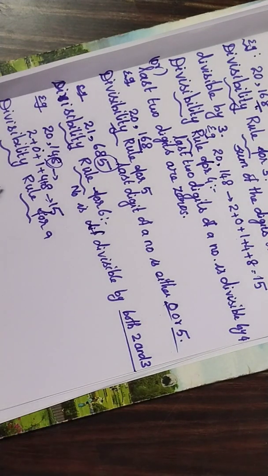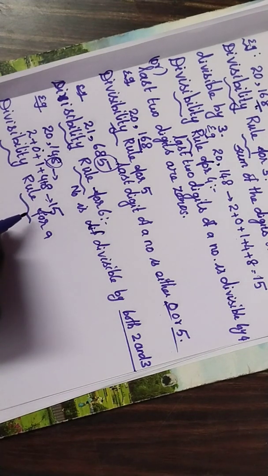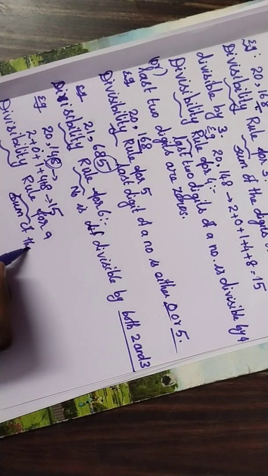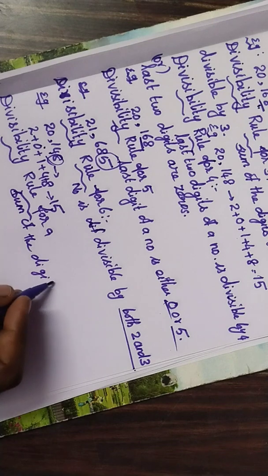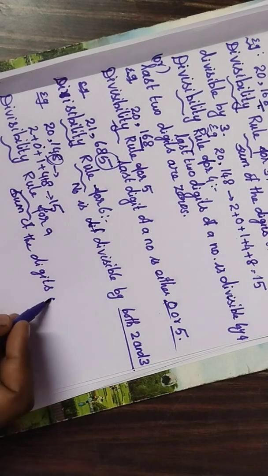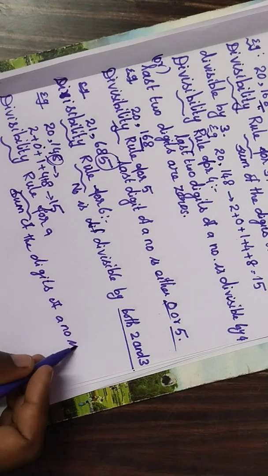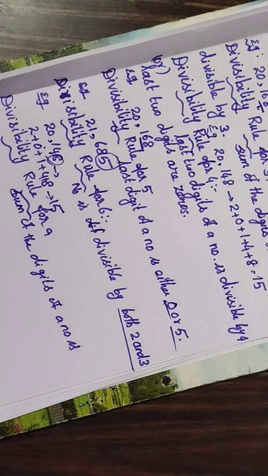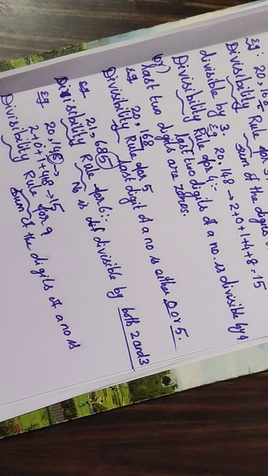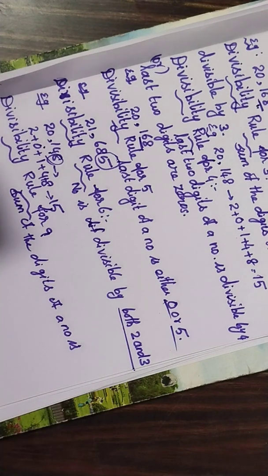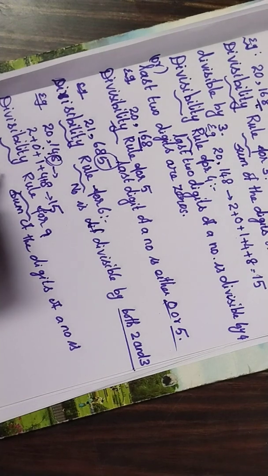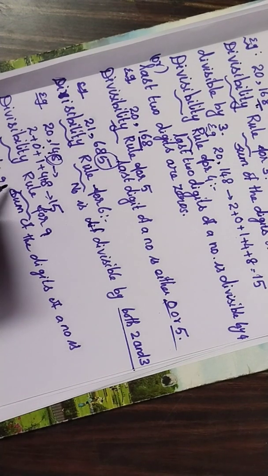Here it is the same: if the sum of the digits of a number is divisible by 9, then the number is divisible by 9.